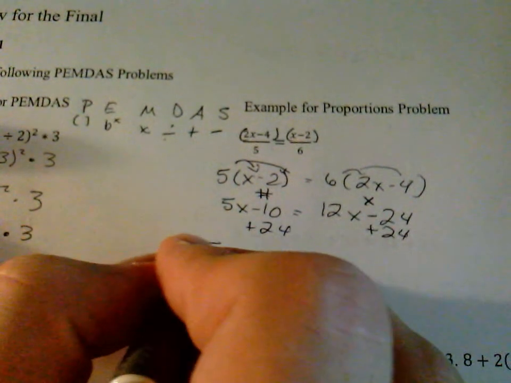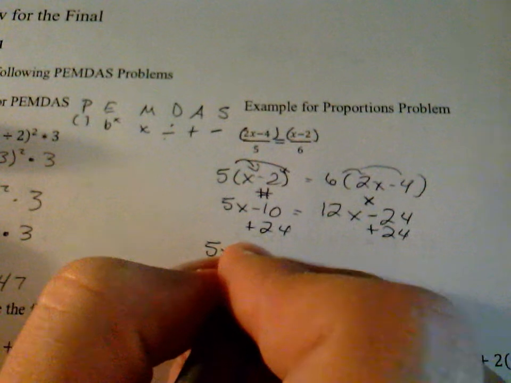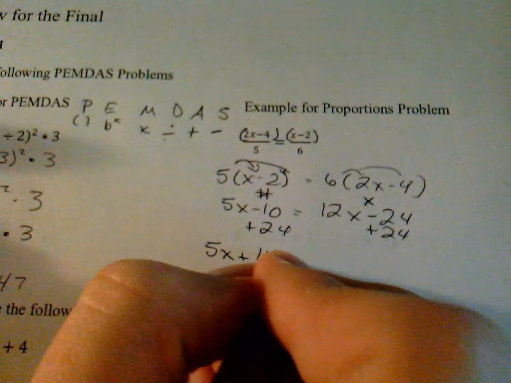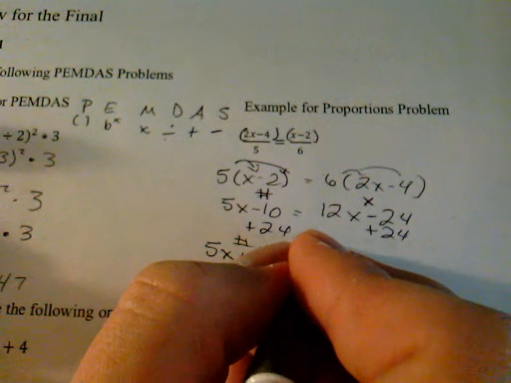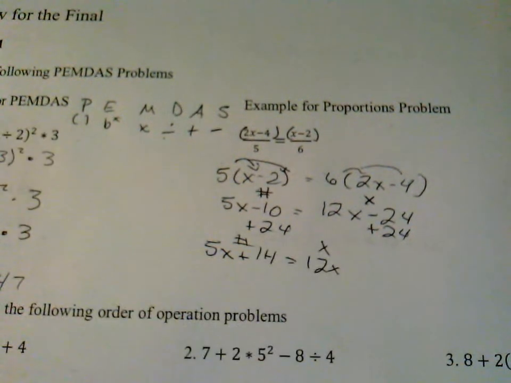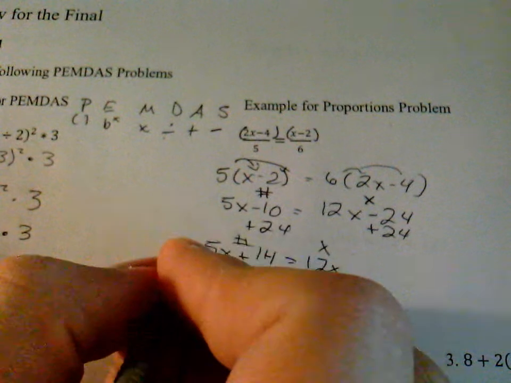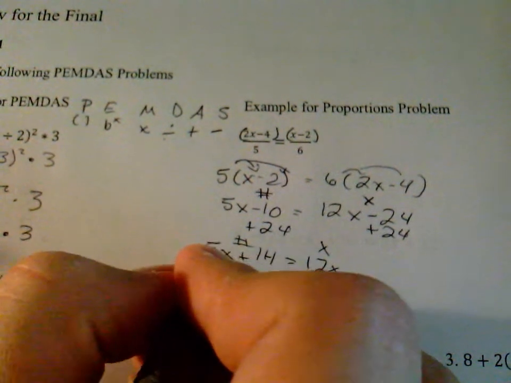You get 5x plus 14 equals 12x. Now, in the number house, we have an x that should not be there. So once again, you have to add or subtract it to get rid of it instead of multiplying or dividing, because not everyone's home in their house. So the 5 has to go home. So to do that, we have to subtract it since it's positive.